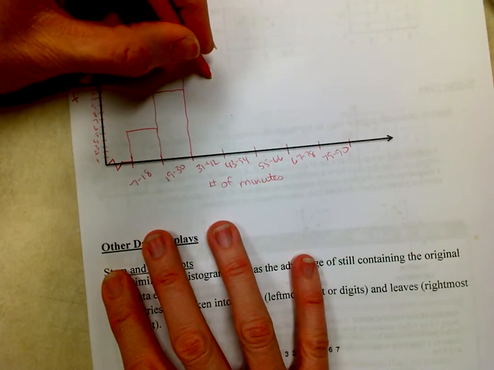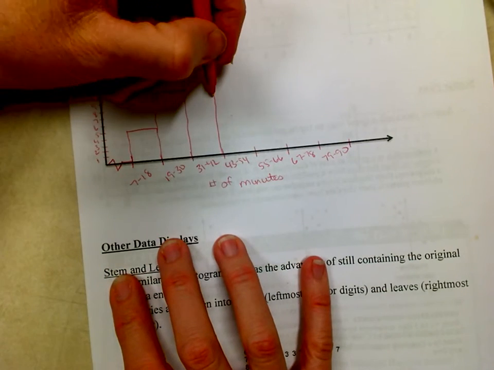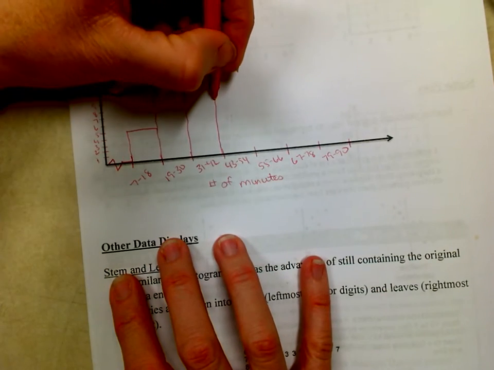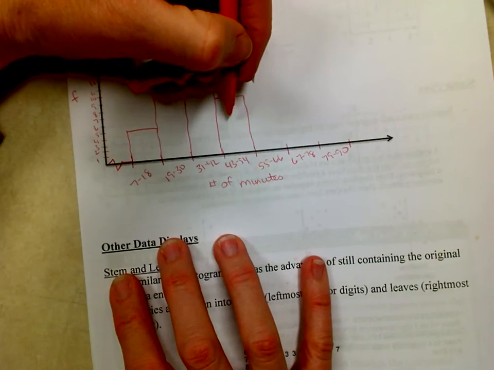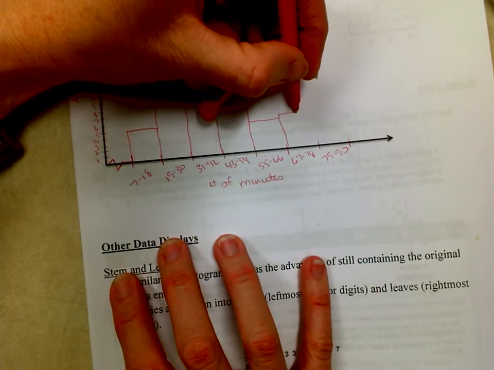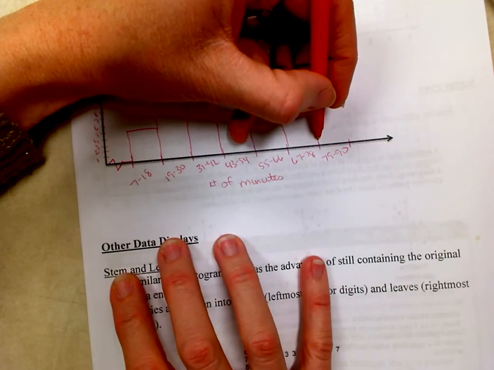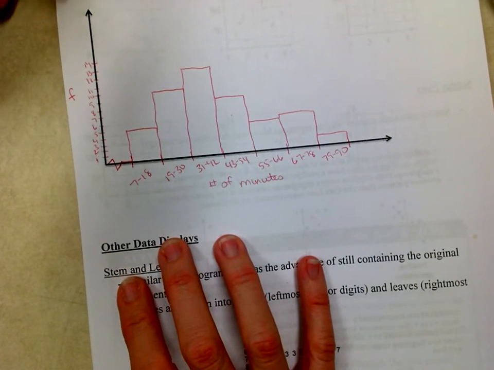And you just continue to go through and graph your bars like this. And this is your histogram.